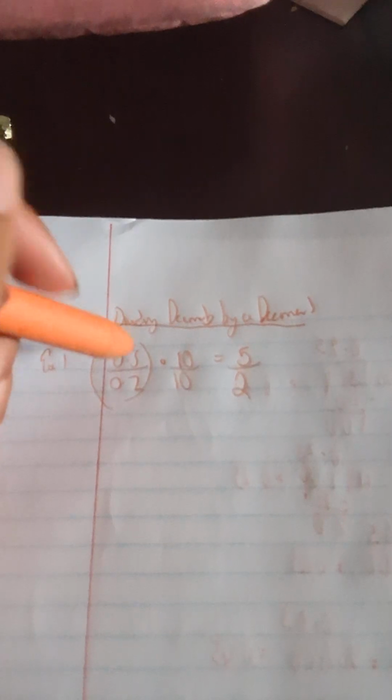So in this lesson, we're going to learn about dividing a decimal by a decimal. If you want to divide a decimal by a decimal, we have this example: 0.5 divided by 0.2. What we want to do is remove the decimal units, so we multiply this expression by 10 over 10 so that we can remove the decimal unit. So this becomes 5 over 2. And when this becomes 5 over 2, we divide 2 into 5.